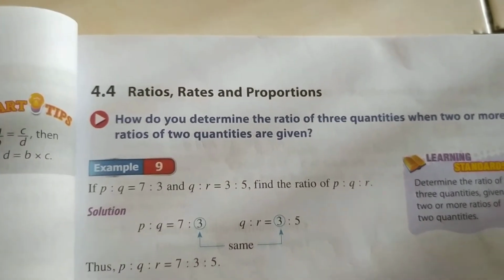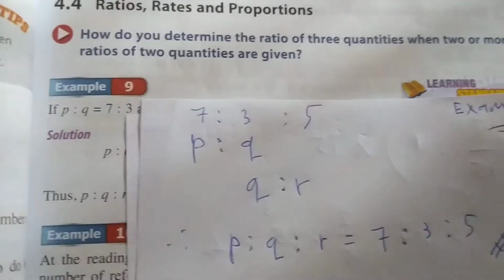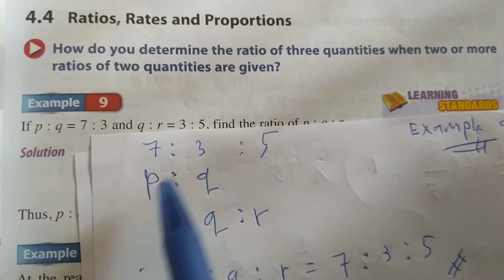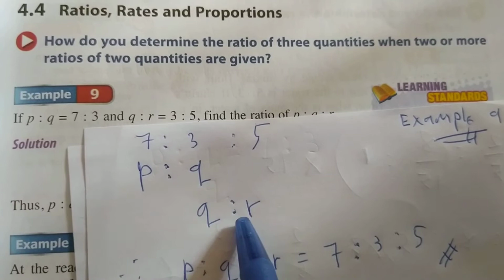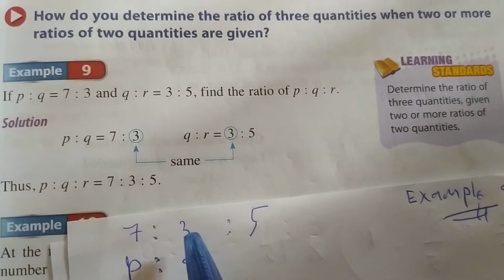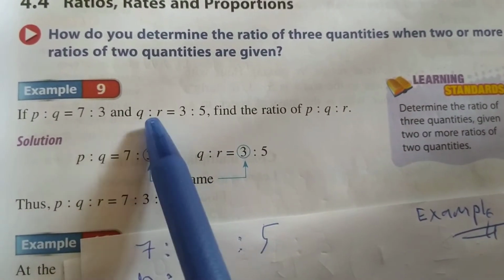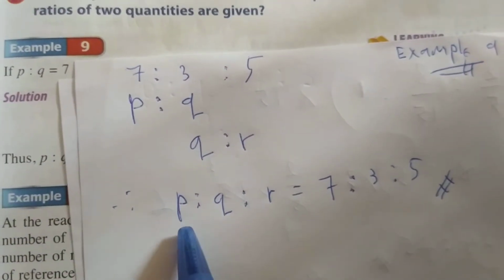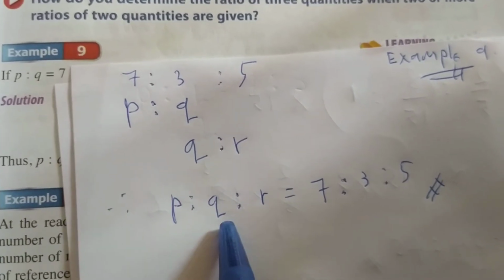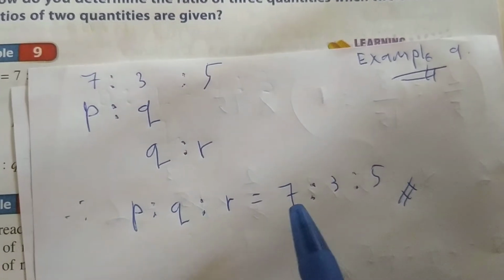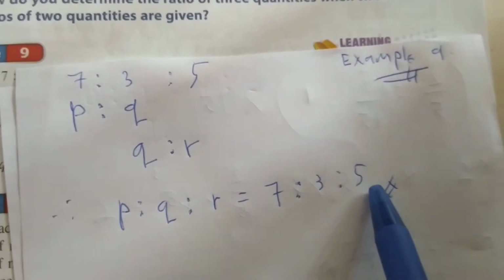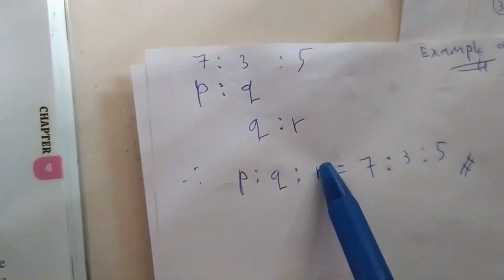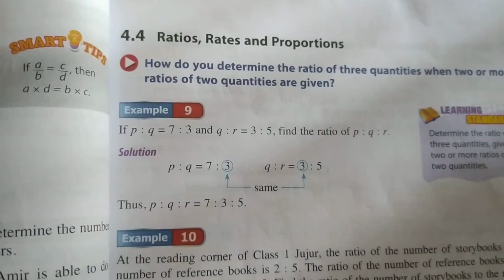Or you can write like this, another method. So P ratio Q, you write 7 ratio 3. Then Q ratio R is 3 ratio 5. So the answer for ratio P ratio Q ratio R is equal to 7 ratio 3 ratio 5. So you also can use this method to solve a question like example 9.